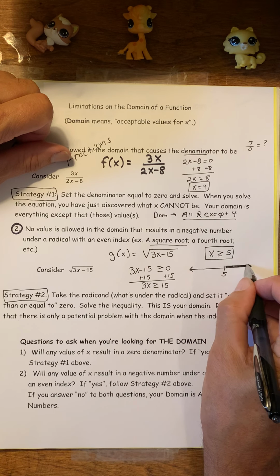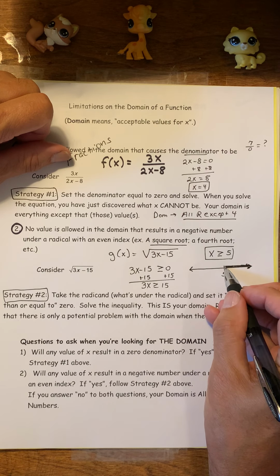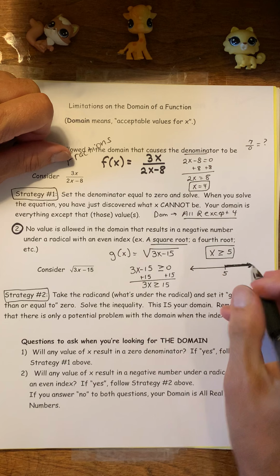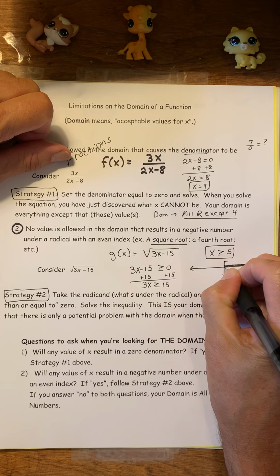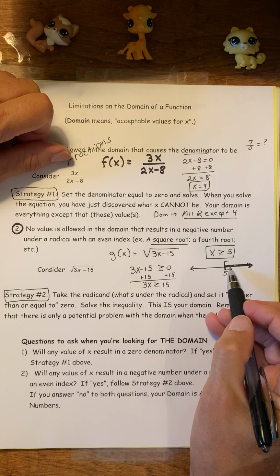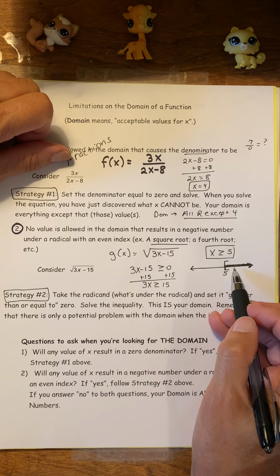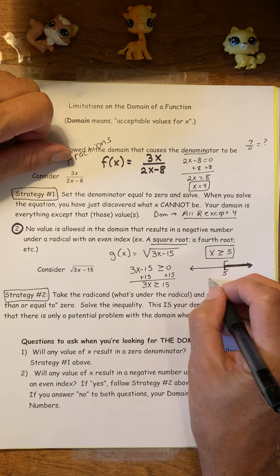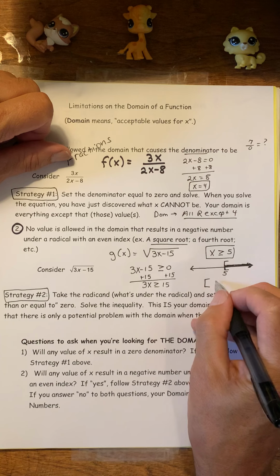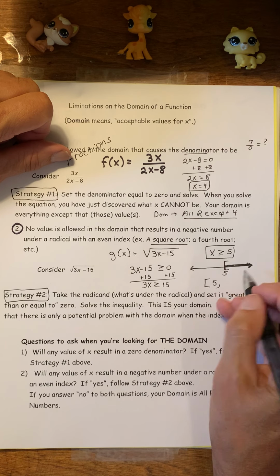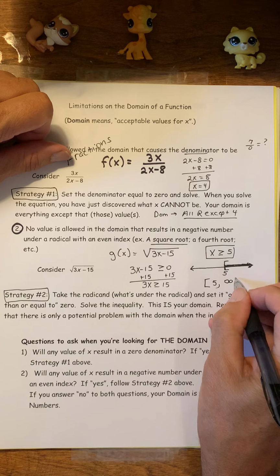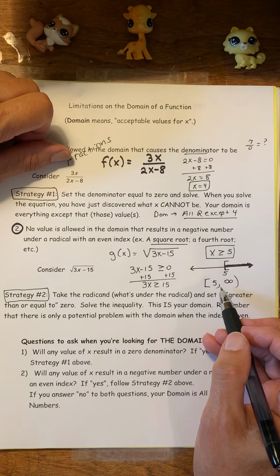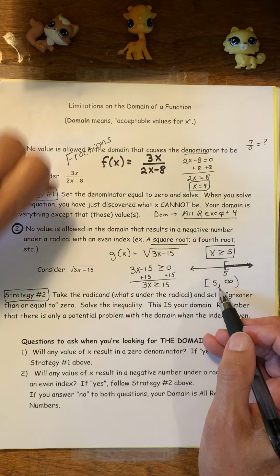Question: do I put a parentheses or a bracket here at my ending marker 5? Well, because of the equal to sign, 5 is part of my graph, so I'm going to put a bracket. So there's my number line representation of my domain, which allows me to do the interval notation very easily. Bracket at 5 all the way to infinity. And infinity, remember, always gets parentheses. So there's your domain in the way that Hawks is going to ask you to express it.